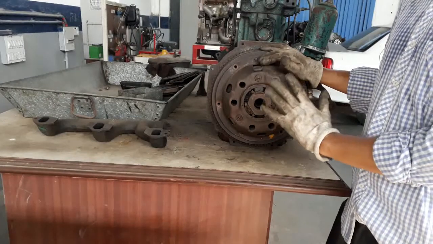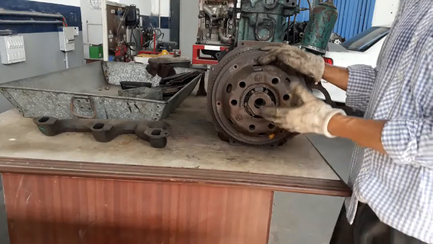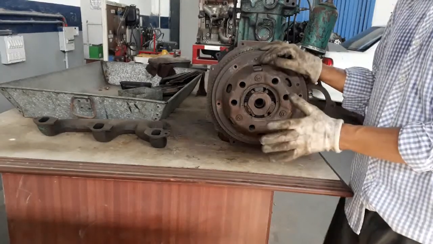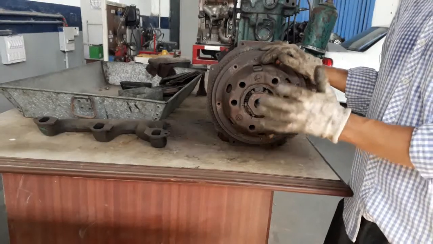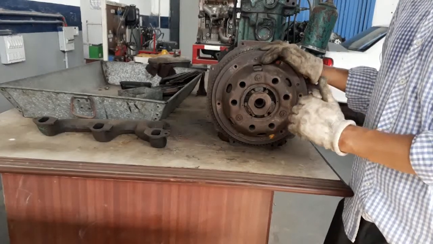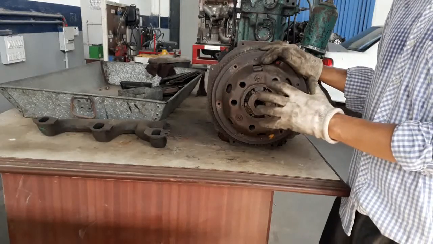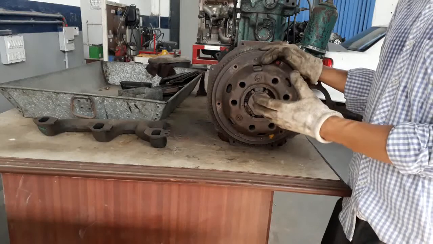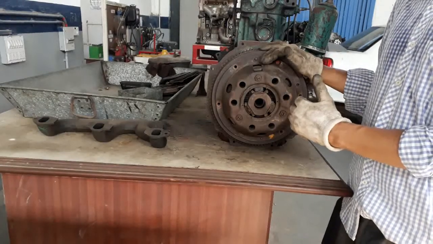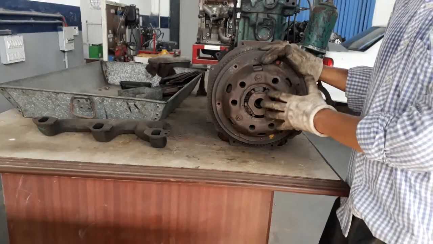When you shift the gear, that means during transmission when you vary the speed, the pedal is also pressed. When stopping the vehicle, also, and in neutral position, you can disengage it.